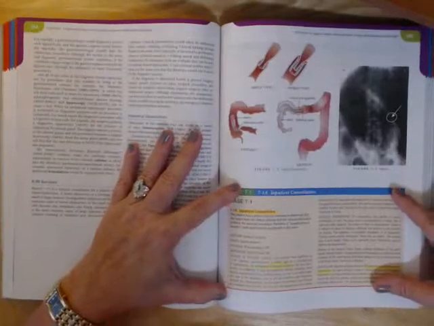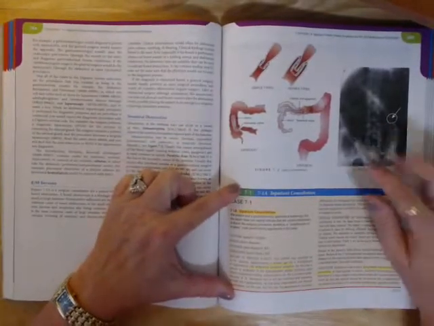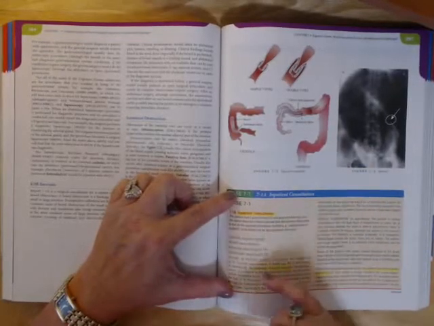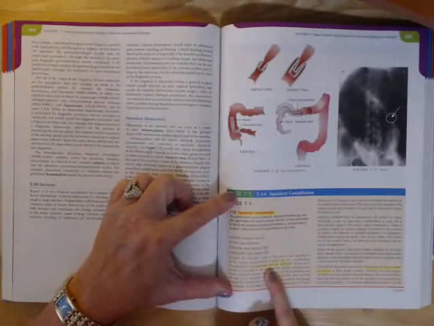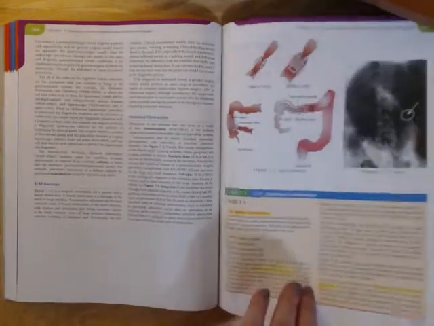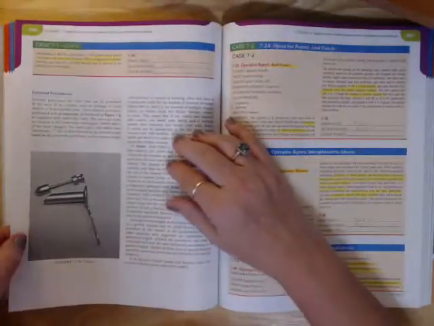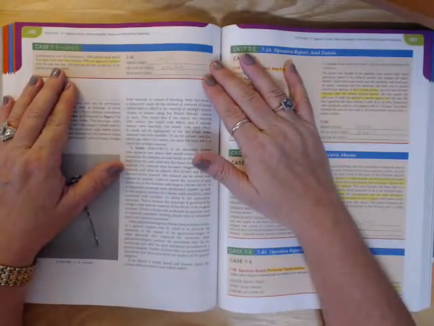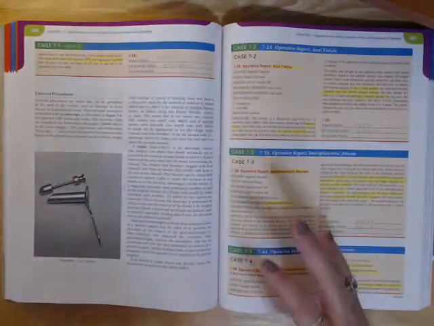7.1 is an inpatient consultation. Talks about a patient had an ileocecal resection 4 weeks earlier. Now that patient has a chronic bowel obstruction. So this is an inpatient consultation code with a bowel obstruction.